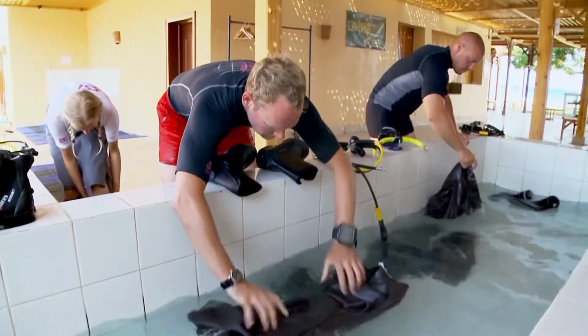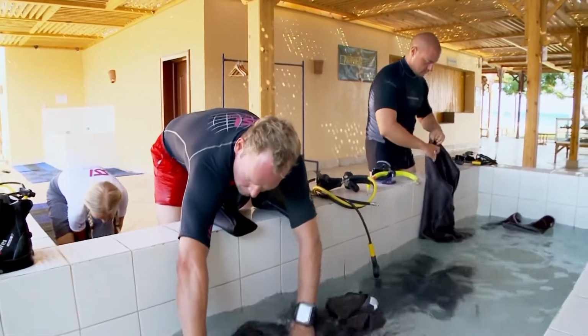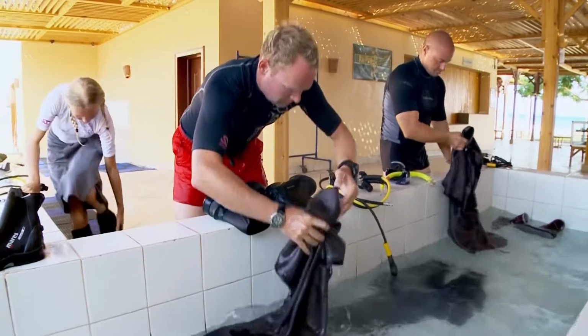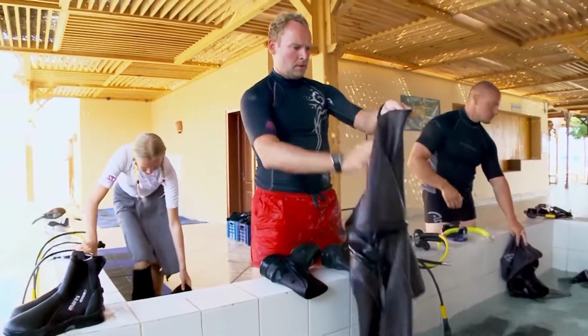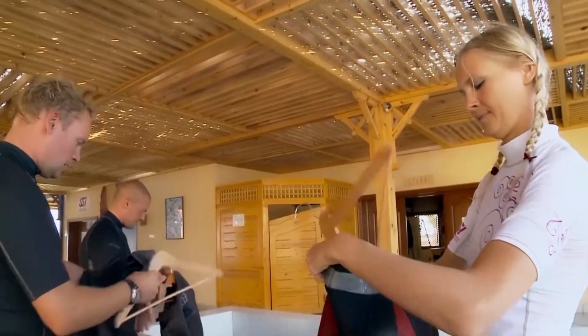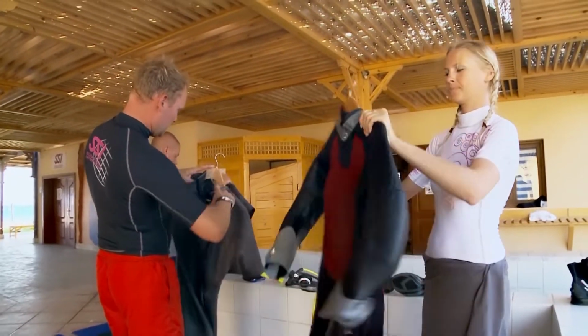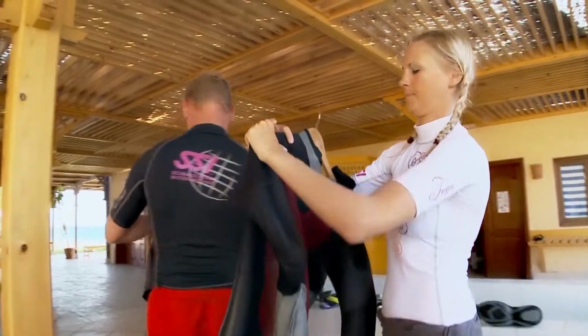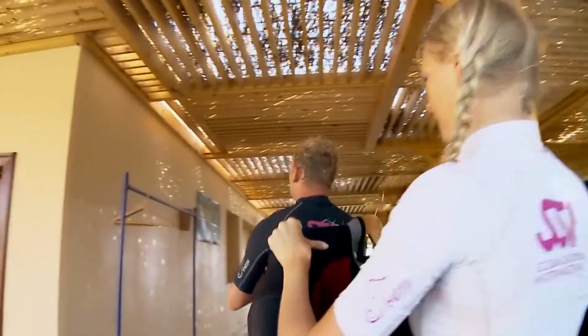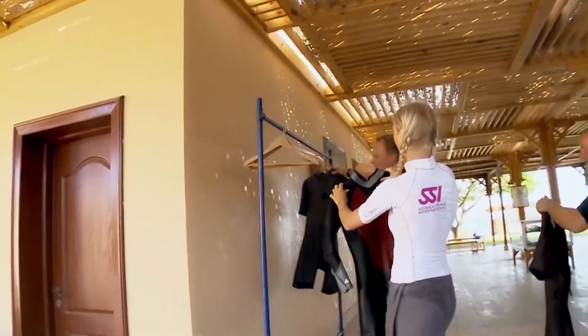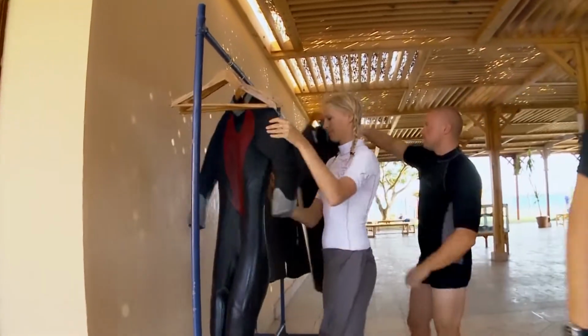After diving, soak your exposure suit with wetsuit shampoo. Rinse thoroughly and hang to dry. Never store your suit folded or compressed. It could become permanently creased and create cold spots where the bubbles break down. Hang the suit on a wetsuit hanger and store in a cool, dry place.